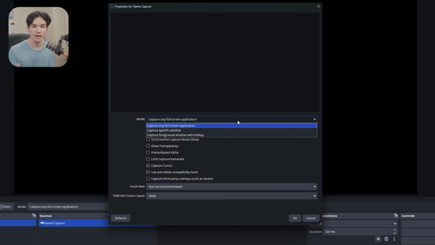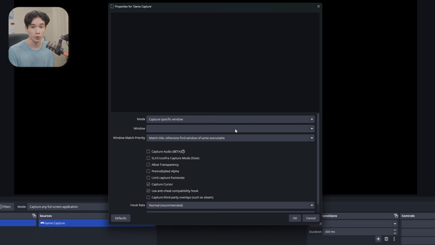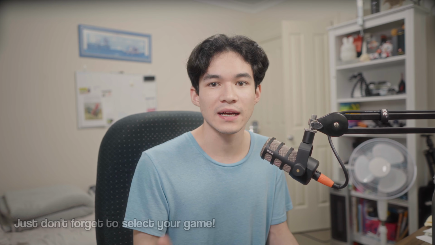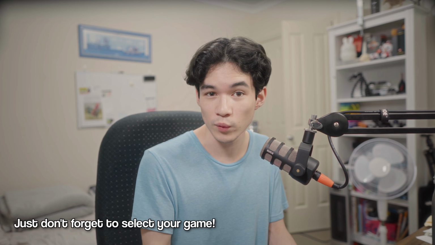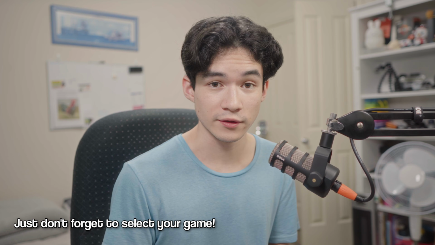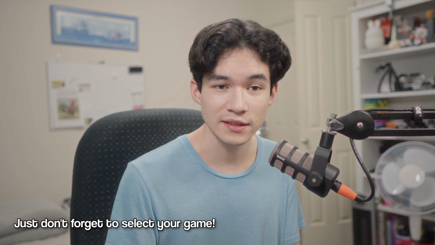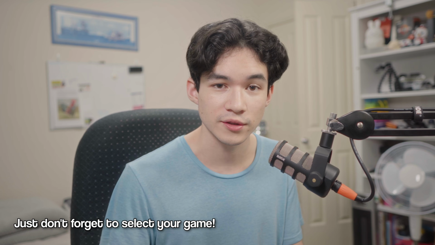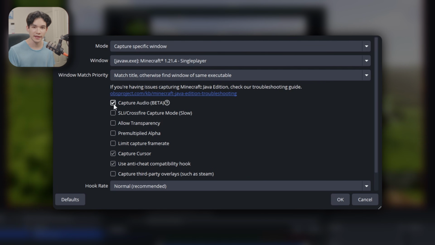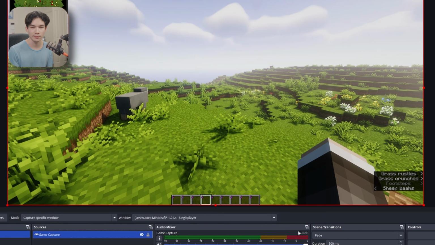For the first setting, I prefer to use Capture Specific Window for the capture mode, but I also enjoy using the hotkey mode as well. This setting is purely personal preference, and I've personally used both extensively, so honestly just pick whatever you feel the most comfortable with, but in this case I'm just going to pick specific window because it's the most simple to set up.